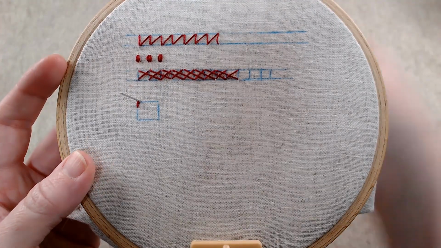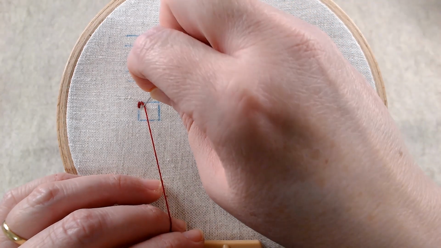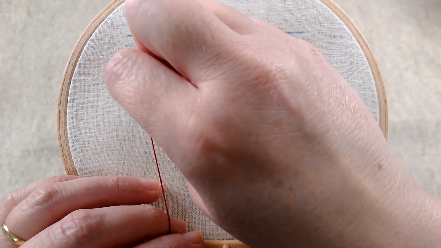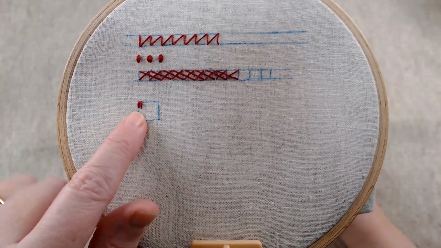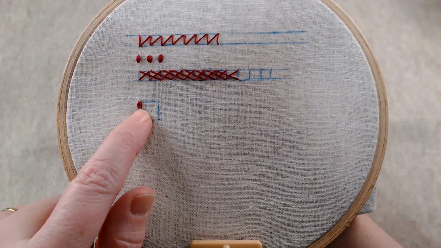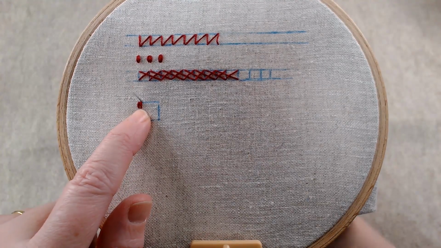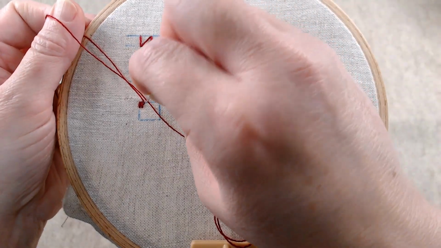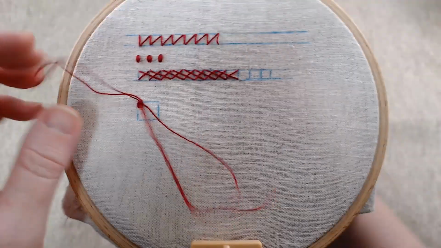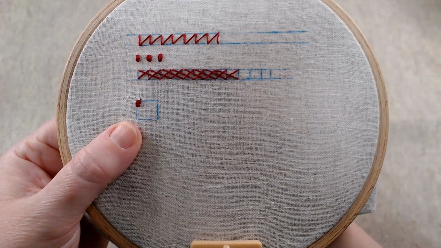So up again on the top line, and we're going to come down and make a stitch that matches our first one, and then we're going to make a teeny tiny stitch next to it. So this is just the starting point. It's a little bit like long and short stitch, but this is going to give a much more regular fill.